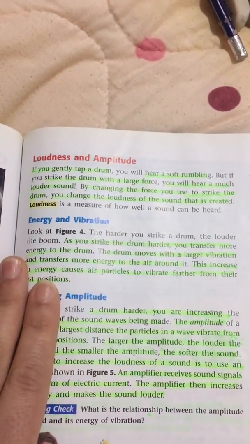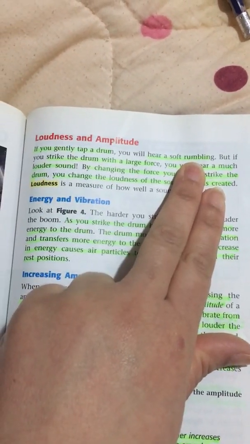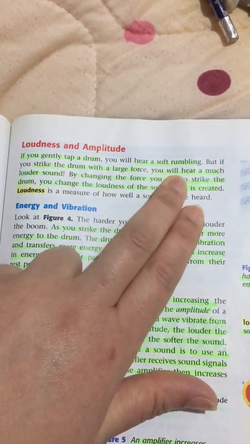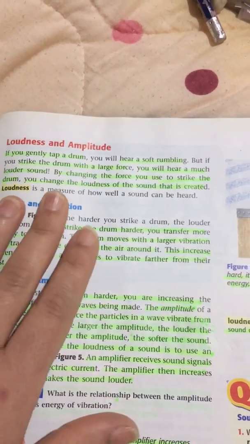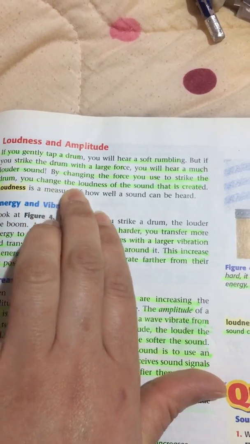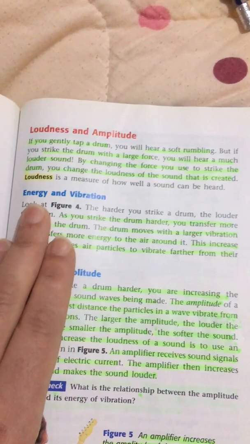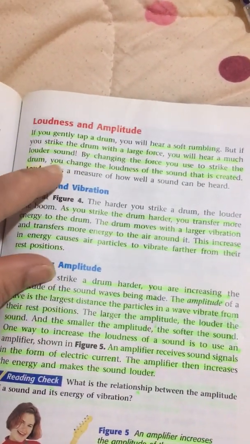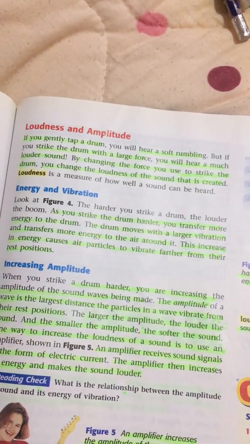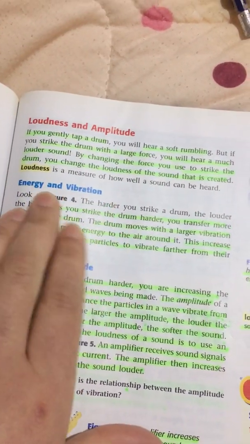If you gently tap a drum, okay, you are going to hear a soft drumming. Okay? But if you tap it harder, then you are going to hear it much louder. Why? Because by changing the force you use to strike the drum, you are changing the loudness of the sound that is created. Okay? So, energy and vibration. These are the explanation why when we strike it harder, we are going to hear it louder. Why? Because energy is going to be more.